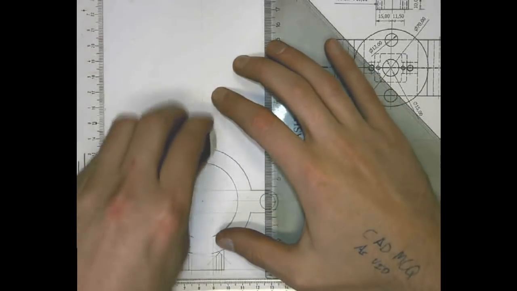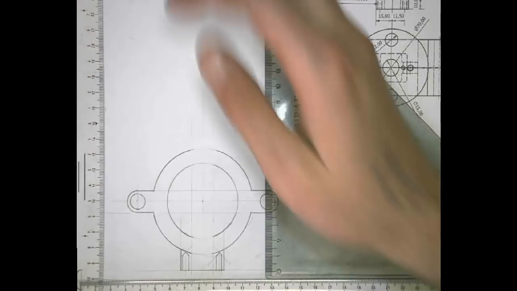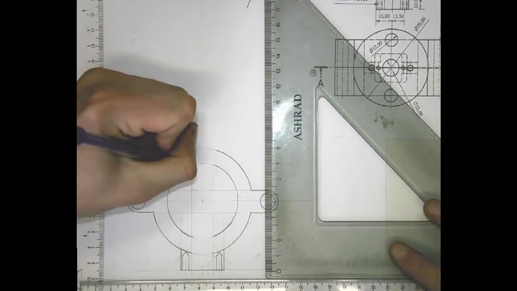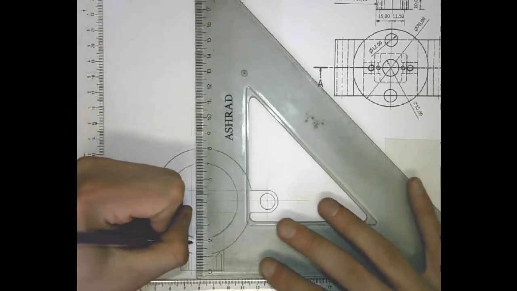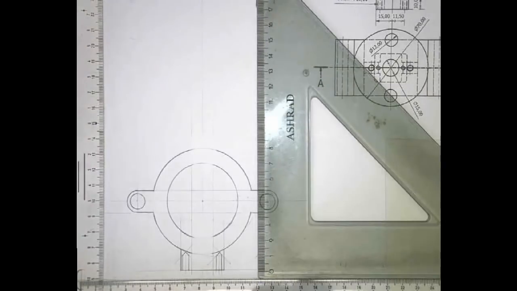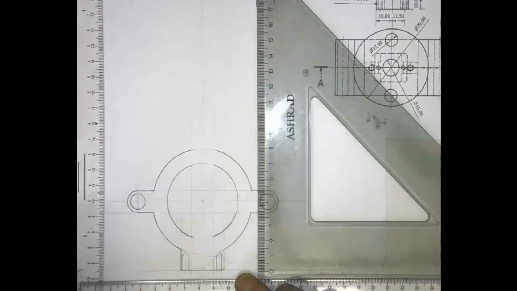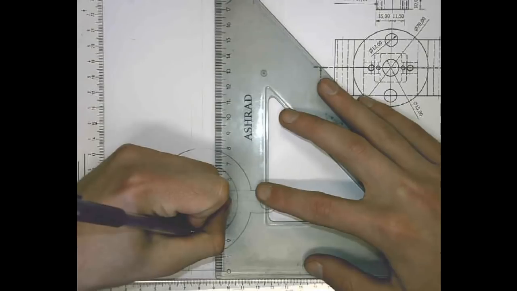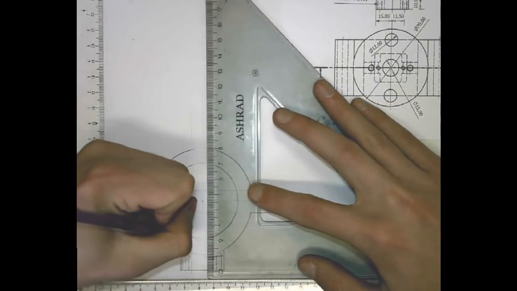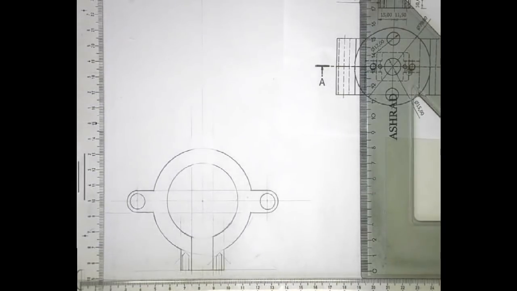And we'll erase over here as well. You also won't see that as an edge. Okay, so with that, the bottom of that component is complete.